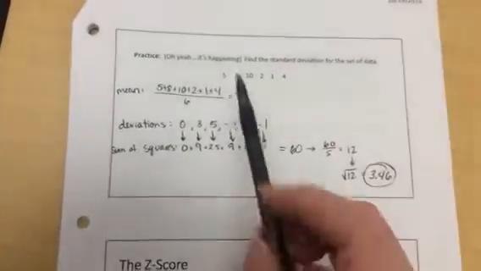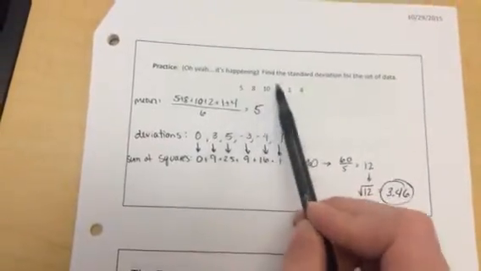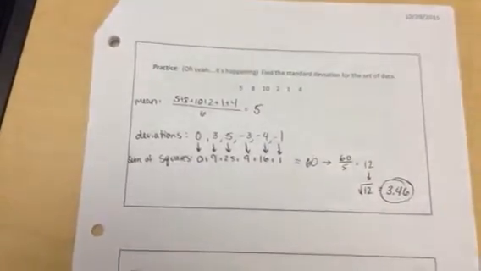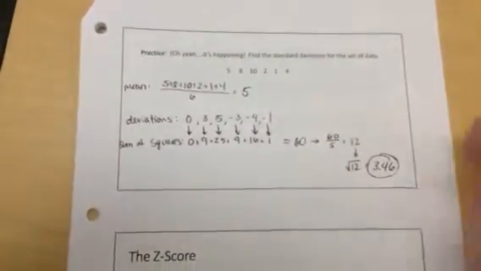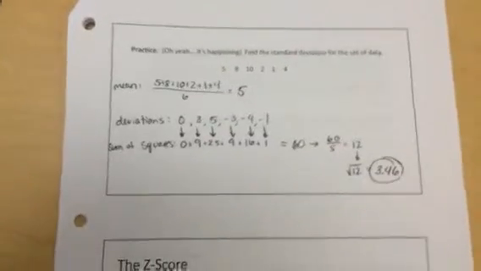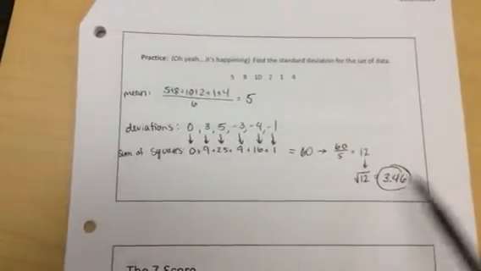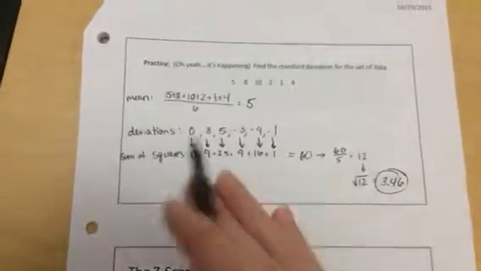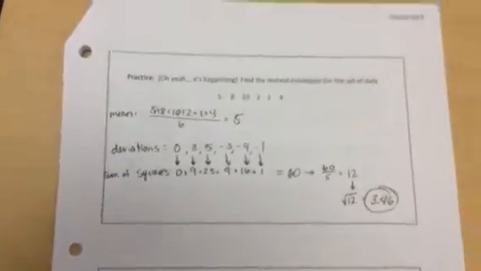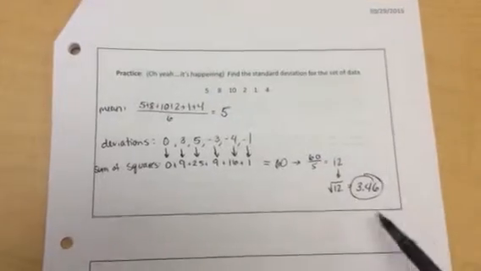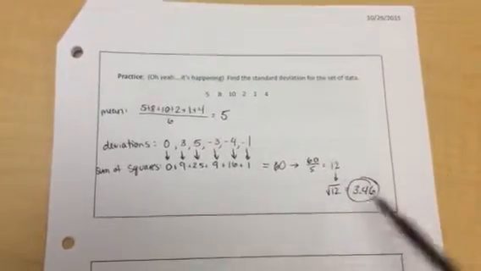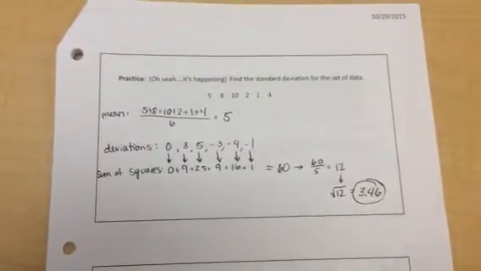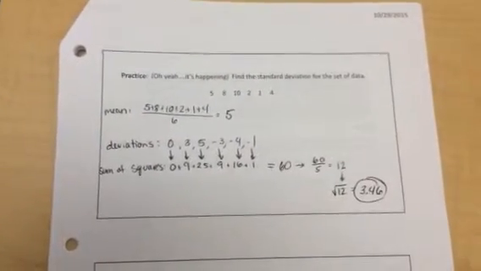Okay, so my average is 5. I look at all this data. The average is 5, and the numbers hover around 5, give or take 3.46. So one standard deviation away would be 3.46. Most of our data is going to fall within around 3.5 above or below. That's kind of what that standard deviation is saying: most of the data is within about 3.5 units from the mean.